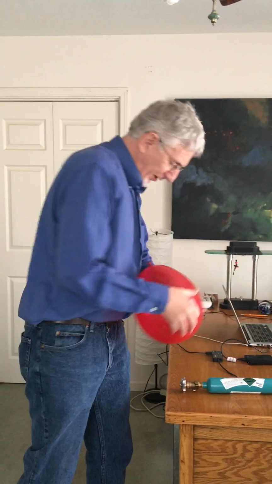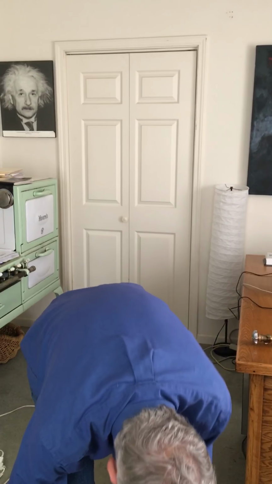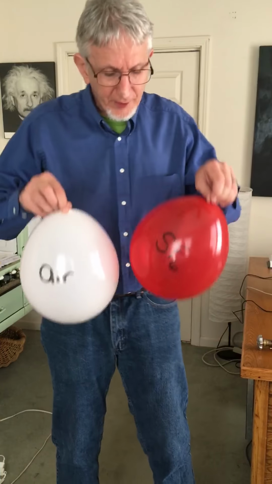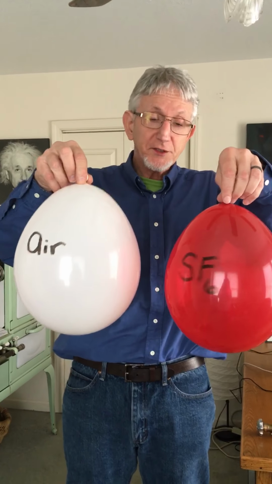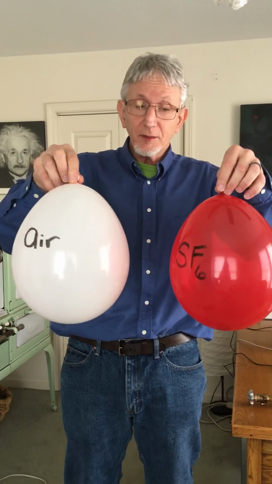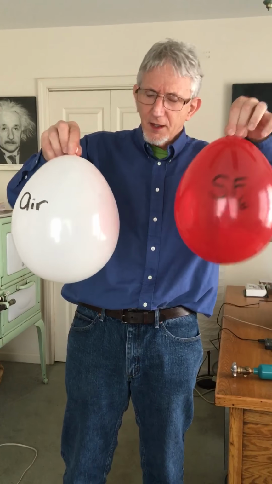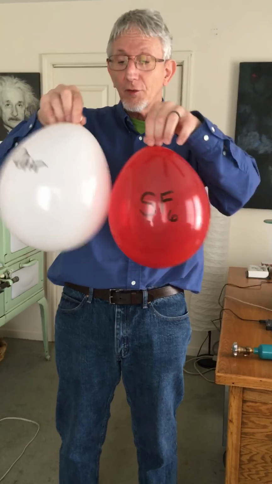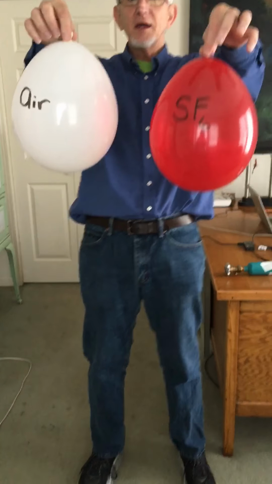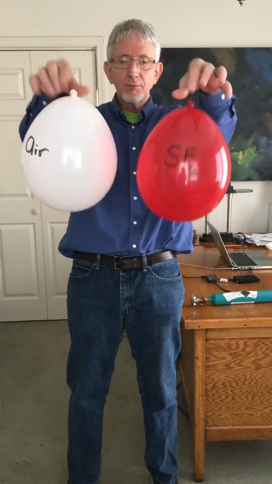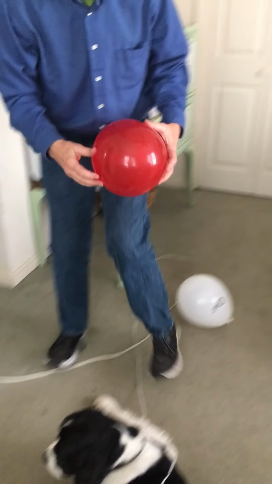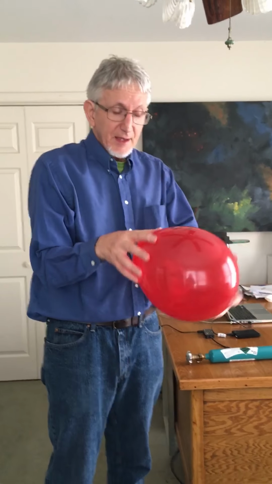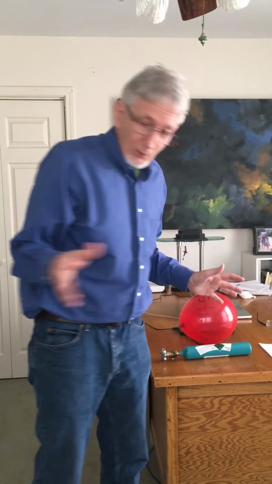Now let's look at sulfur hexafluoride. This is sulfur hexafluoride and an air balloon, again about the same size, same volume, same temperature, same pressure, so they have approximately the same number of particles, but this balloon is much heavier because these particles are much heavier. Now I'm going to release both at the same time, and what do we see? See, the sulfur hexafluoride is much more dense, right? And so that's one experience.